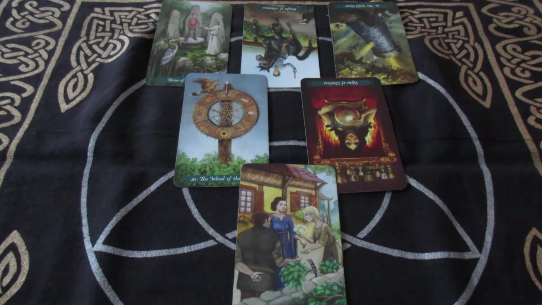I almost feel like we're talking about, when I see this card and I see this configuration of cards, I almost feel like we're talking about some sort of anemia, that your cups are draining, your womb has drained.